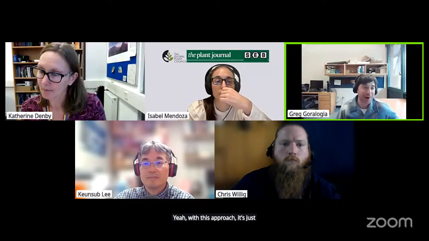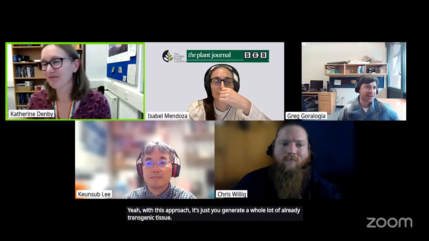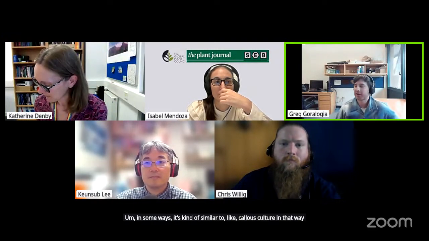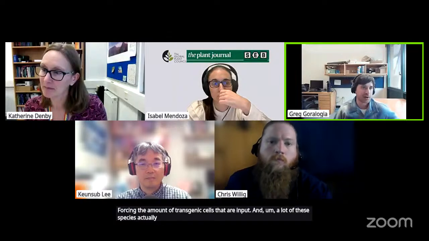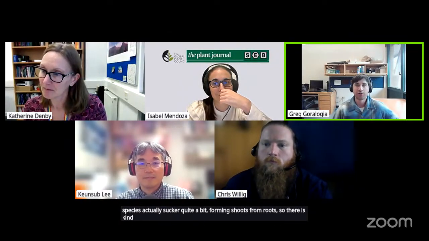So our general strategy with this approach is you generate a whole lot of already transgenic tissue. In some ways, it's kind of similar to callus culture in that way. And then hopefully we can make the shoot process easier by forcing the amount of transgenic cells that are input. And a lot of these species actually sucker quite a bit, forming shoots from roots. So there is a natural regeneration pathway in some of these species. So we've just found that, and monocots, of course, are totally different, that these woody dicots just require thinking in a different way. And because these hairy root culture techniques are already used in a lot of these species, we hope that that technical expertise allows people in the public sector to run with it.